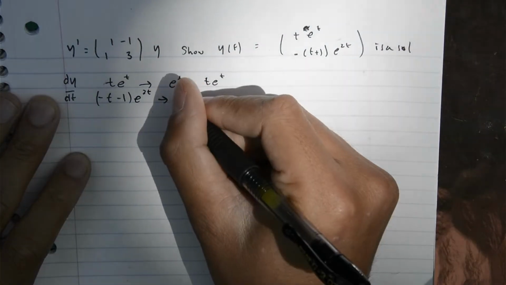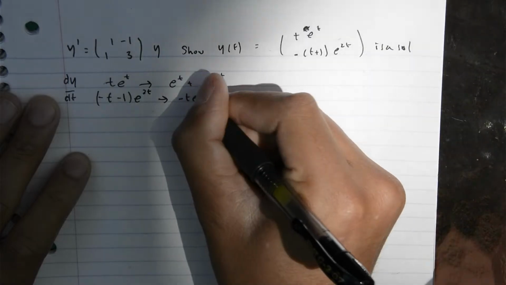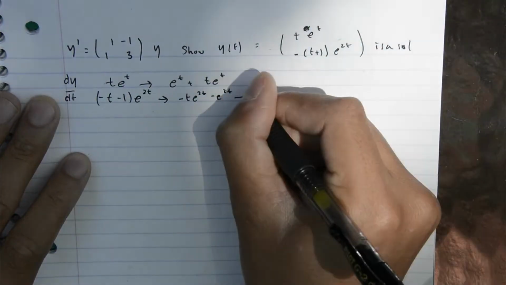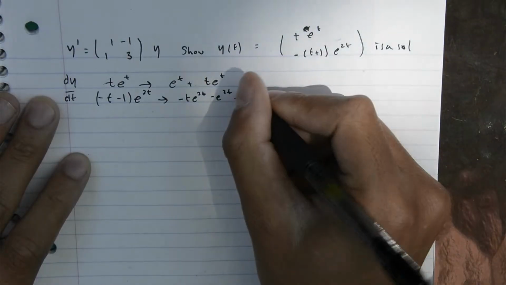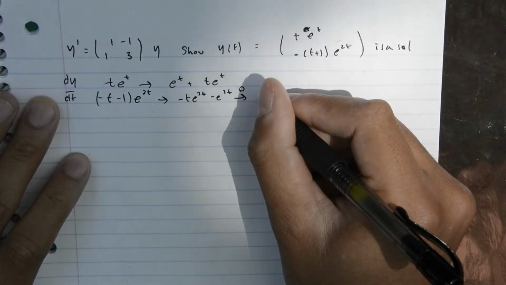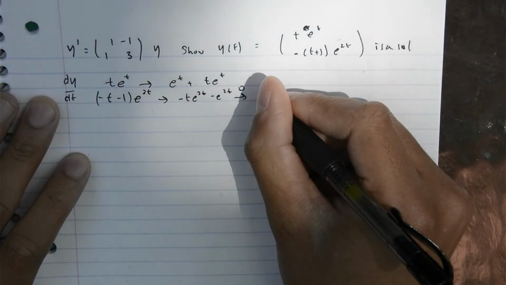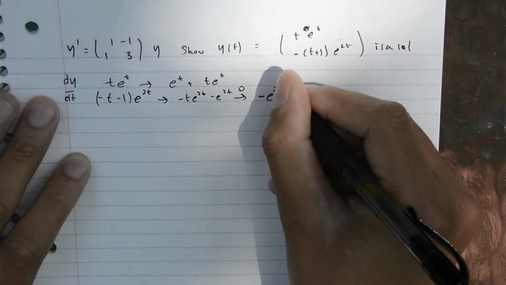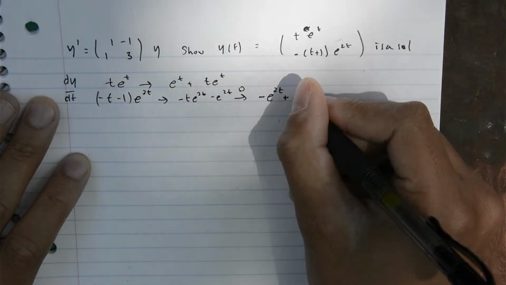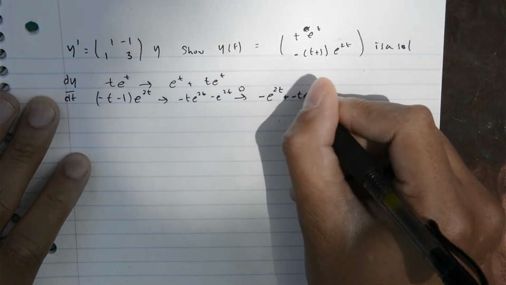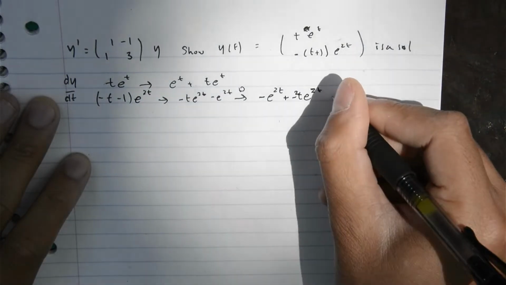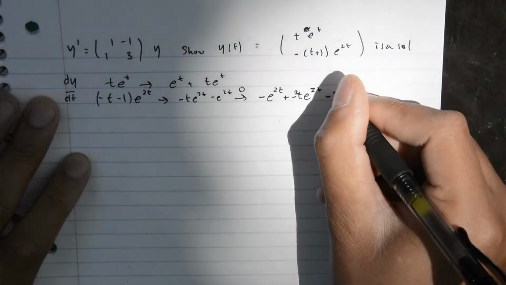That's going to first turn into minus t e^(2t) minus e^(2t), and under the action of d, it's going to be minus e^(2t) plus minus 2t e^(2t). And this is just going to be minus 2 e^(2t).